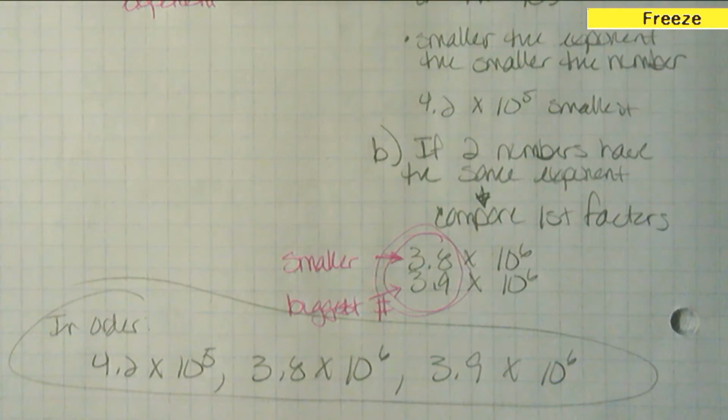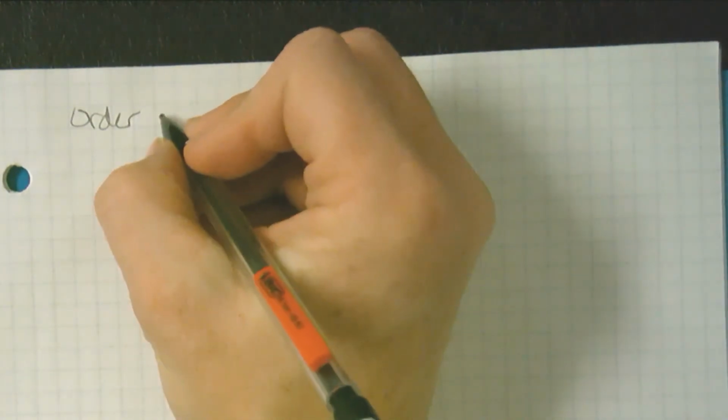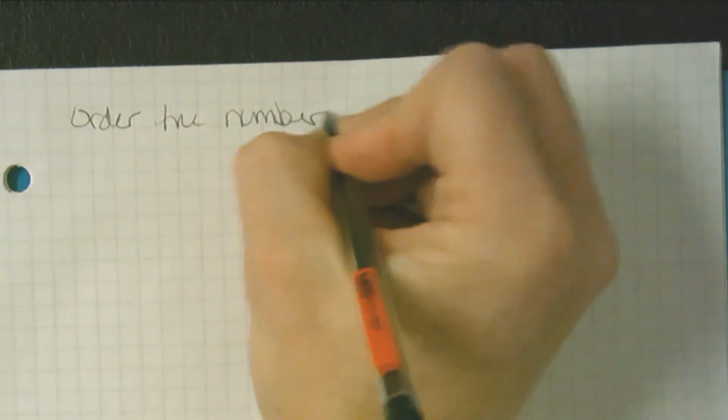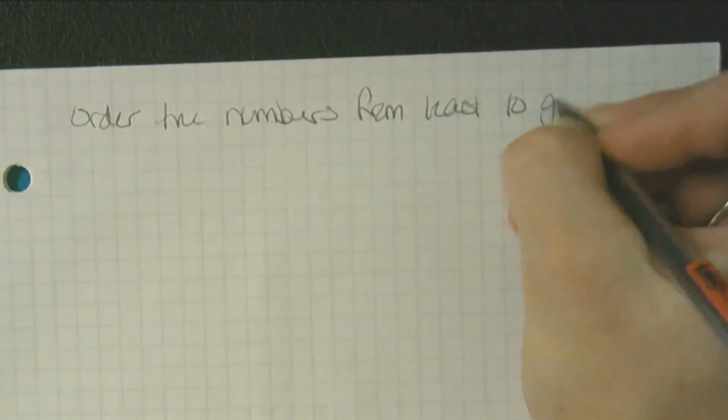Okay. Does anyone need to see this? So I'm going to put a couple of these on here. I'm going to have you guys get started on this first one. Order the numbers from least to greatest.